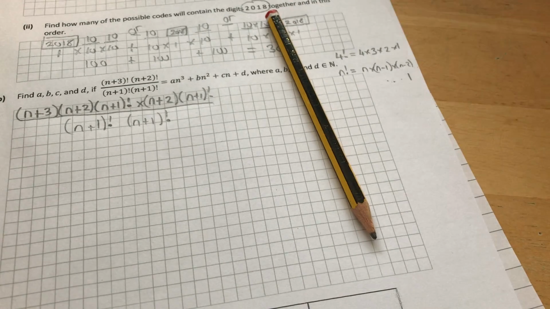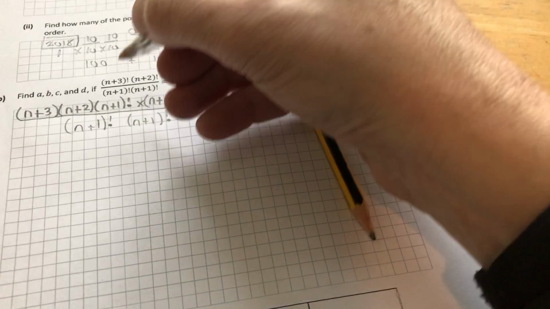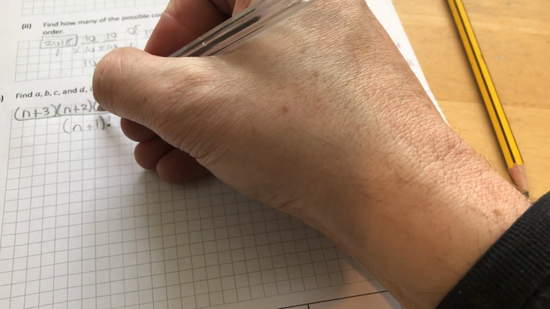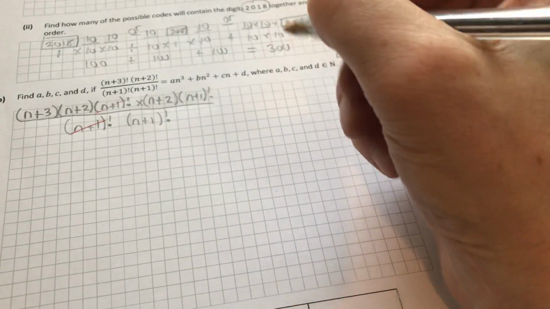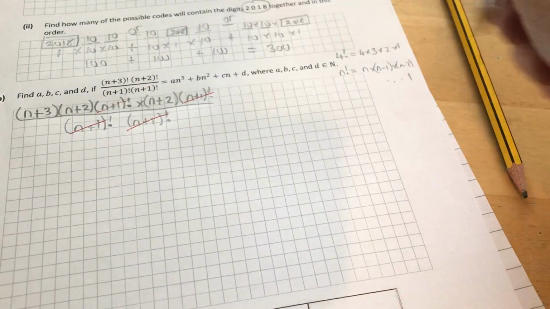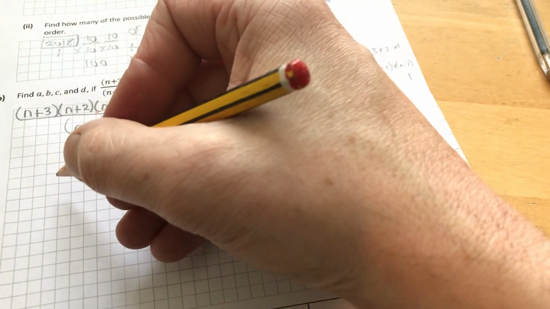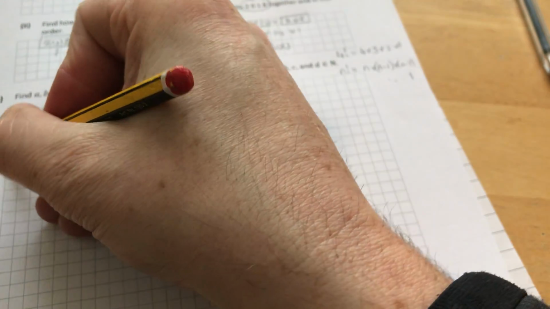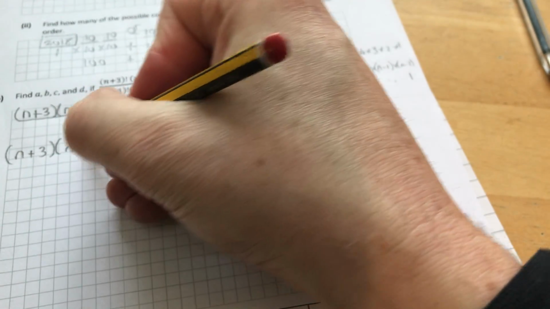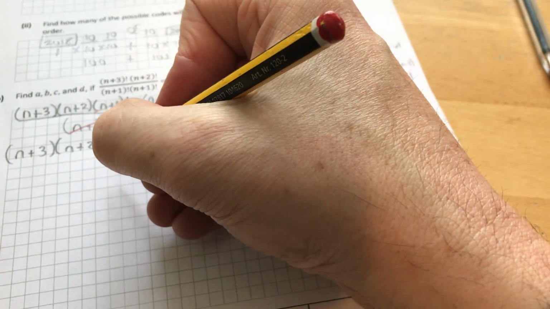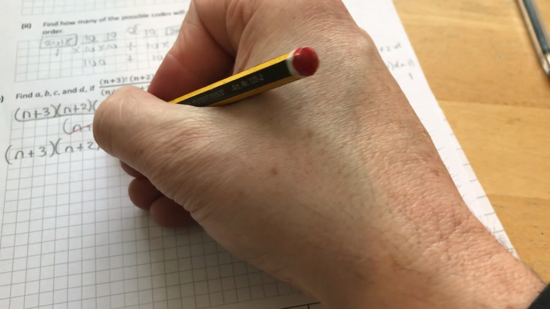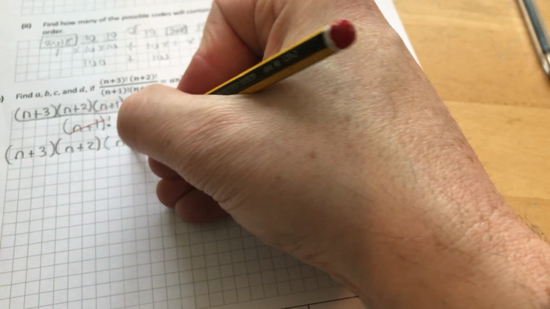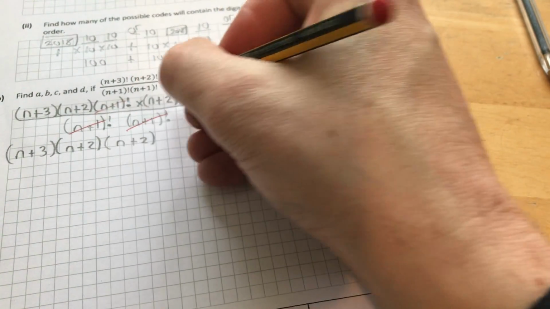That allows me to cancel these out, or to divide. So they go and they go. That leaves me with n plus 3 times n plus 2 times this other n plus 2 here.